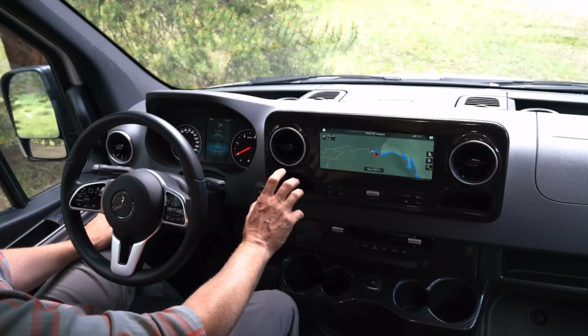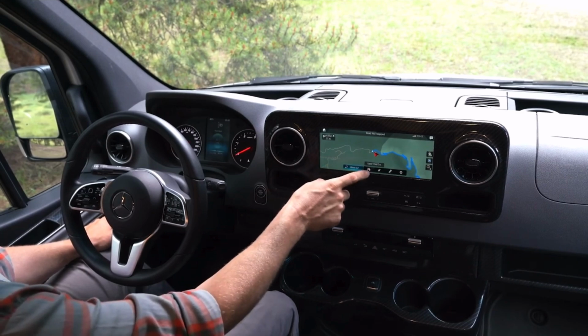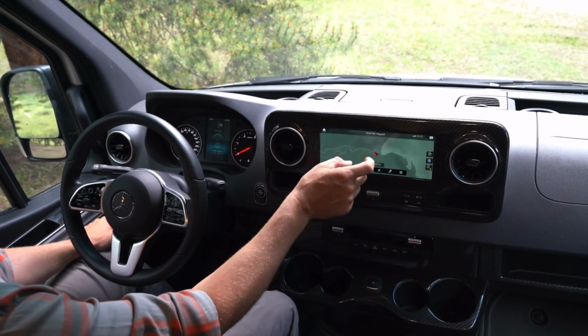If I change my mind about where I want to go, I can tap the screen anywhere, and I'm going to get a little checkered flag with a plus symbol and a dot on it.